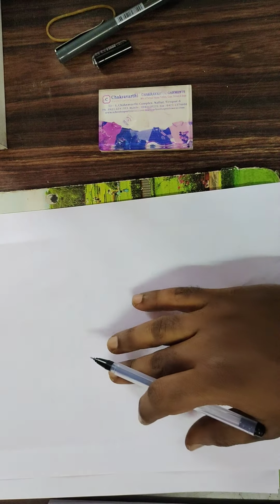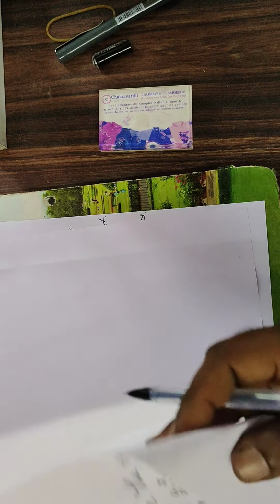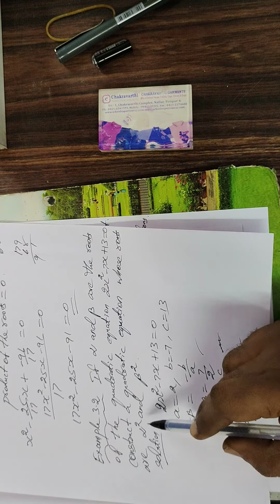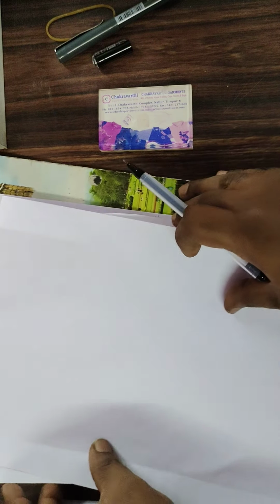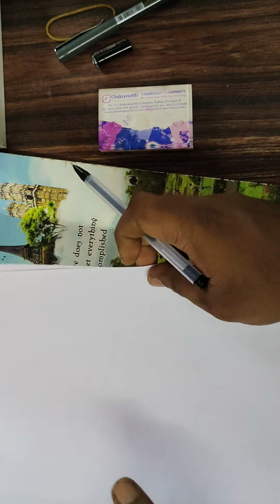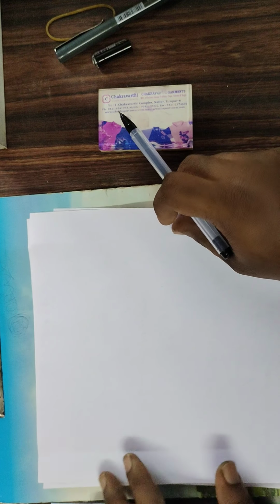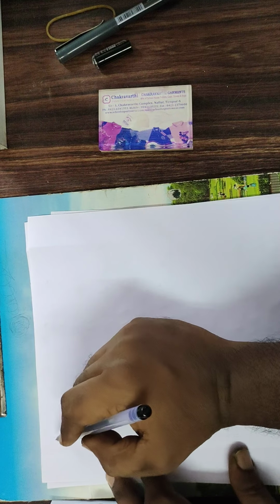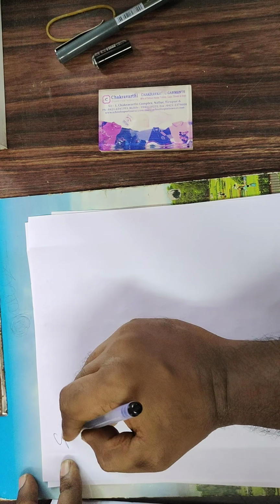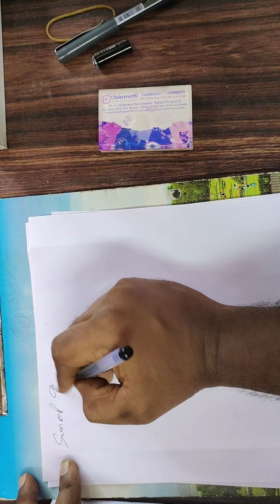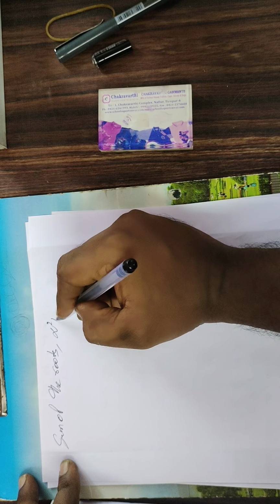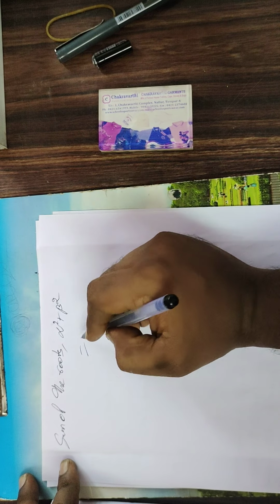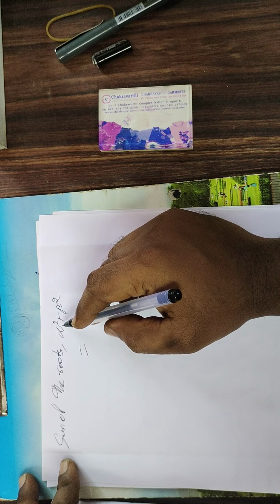Now with these roots, alpha square and beta square, we have to form the equation. Therefore, the sum of the roots is alpha square plus beta square.